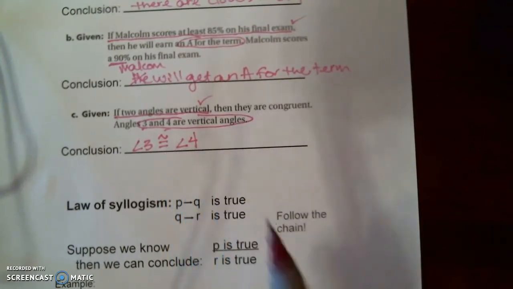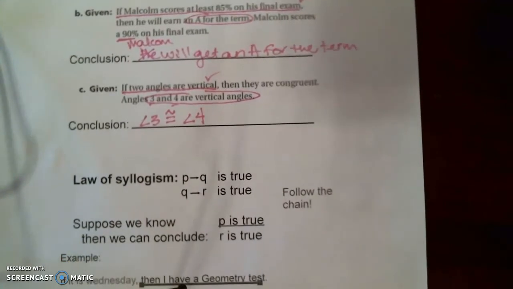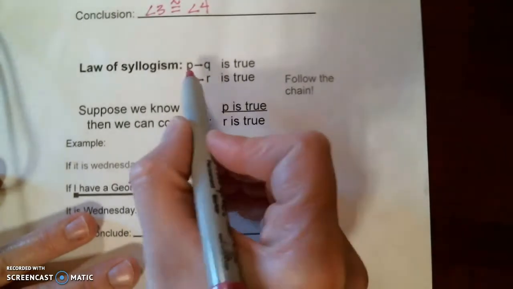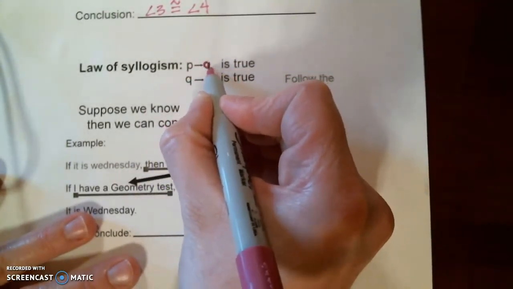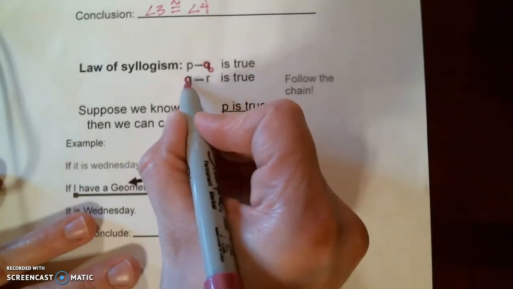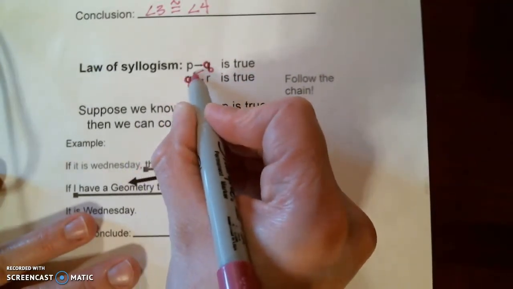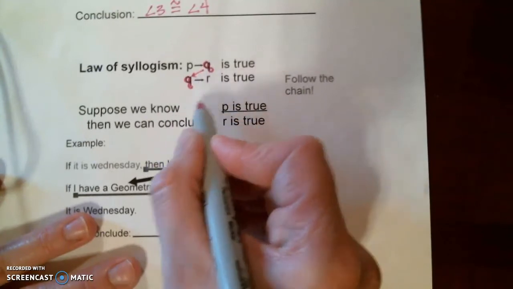Okay, and that was talked about earlier in the trimester. Okay, law of syllogism. This is the part that we talked about at the very first part of the lesson. So being able to piece together sentences. So if P then Q, notice the Q part or the then part is the very first part of the next sentence. So we are kind of making like a chain out of this.